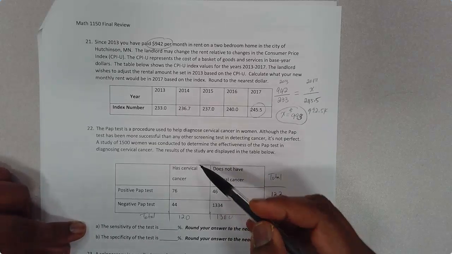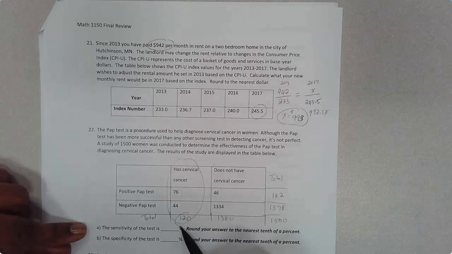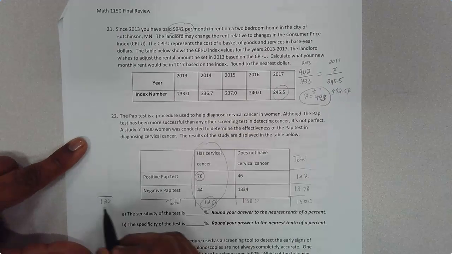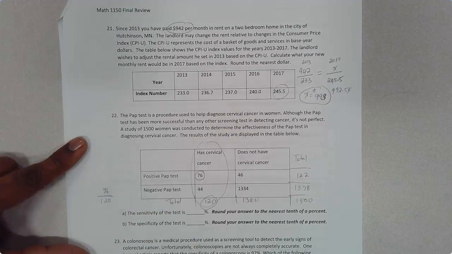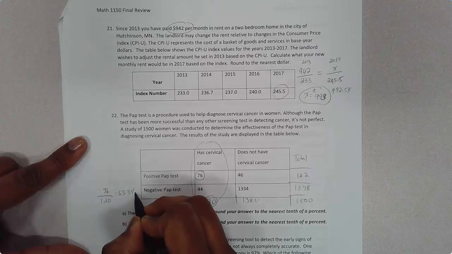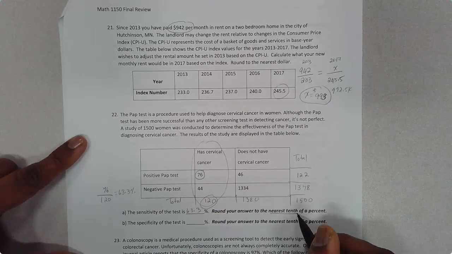Sensitivity, that is when someone actually has the disease, has cervical cancer. Out of all the people who have it, how many correctly test positive? 76 of them have a positive test. And if you put this in your calculator, it's not very good. 63.3%, rounding to the nearest tenth.